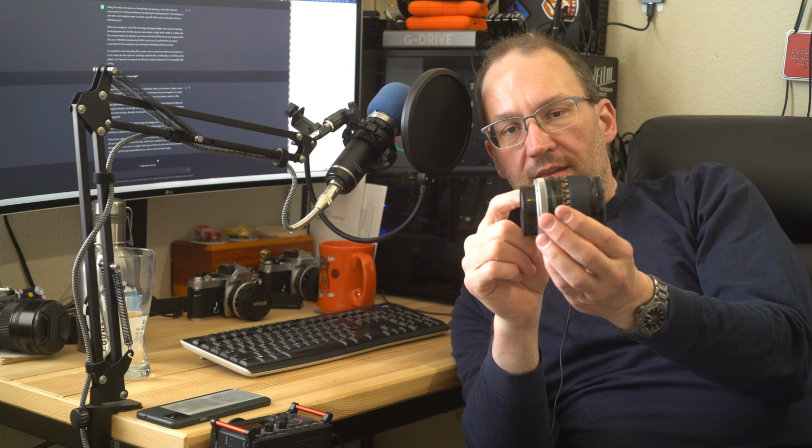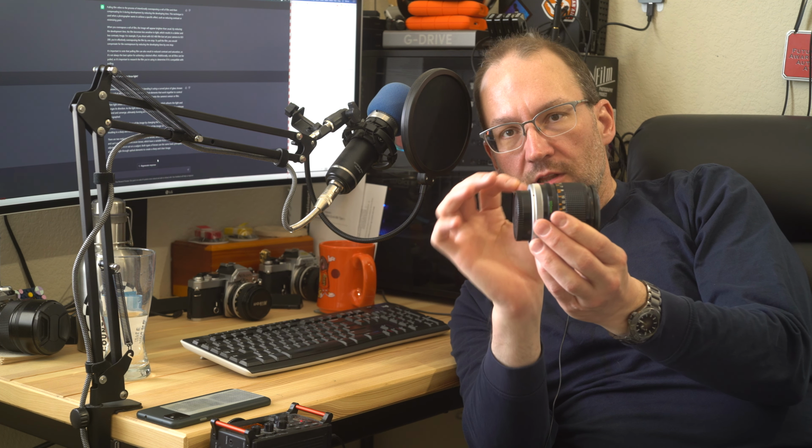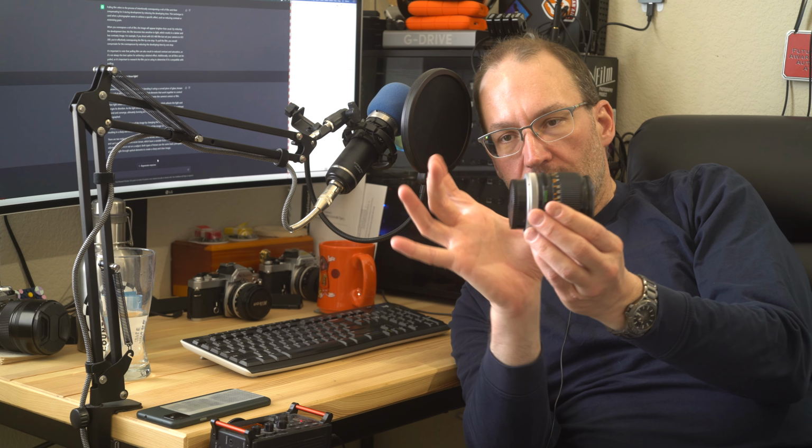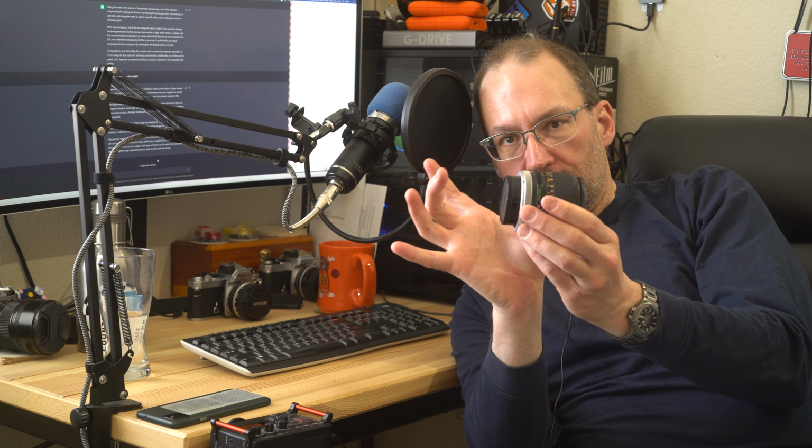So what happens is that infinity focus, this is a 100 millimeter 2.8 lens. Infinity focus on this lens, if it were a traditional lens, would be 100 millimeters from the lens, the nodal point, to the imaging sensor or film plane, whichever it may be, okay? And that never changes.